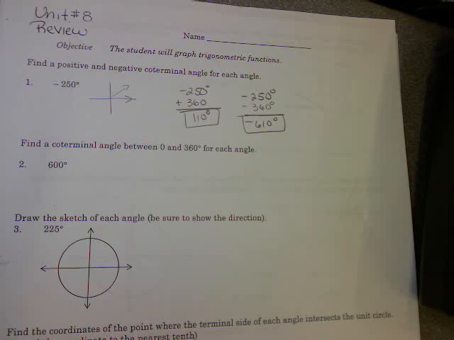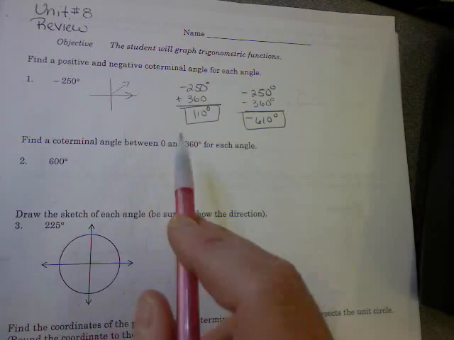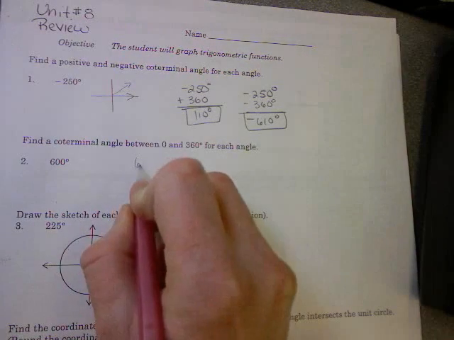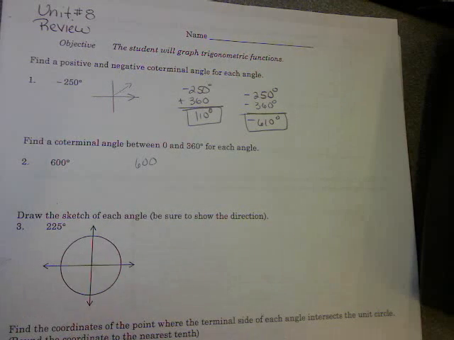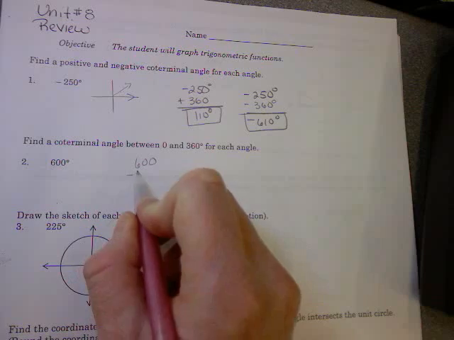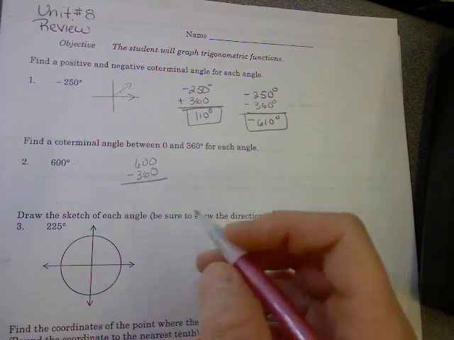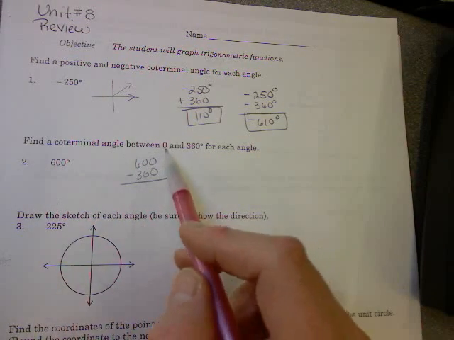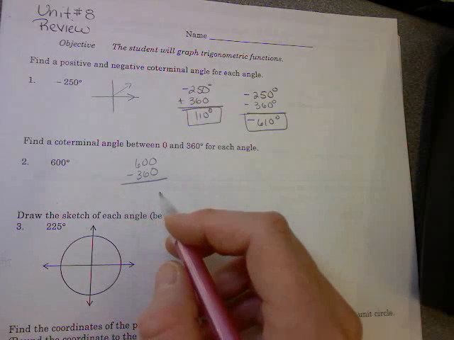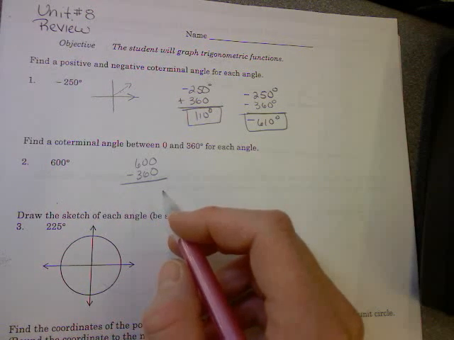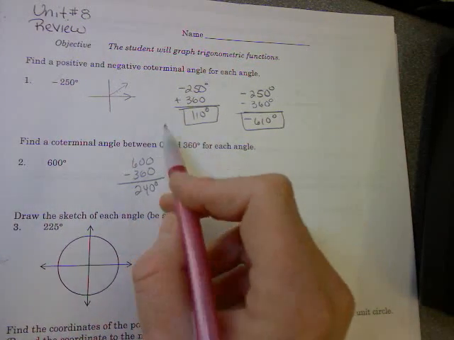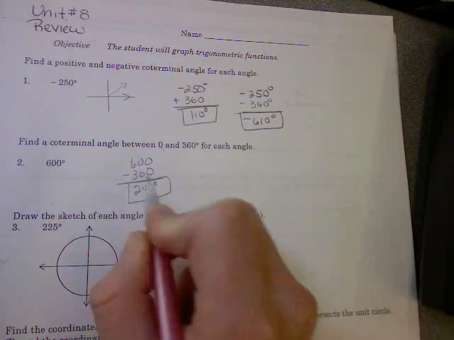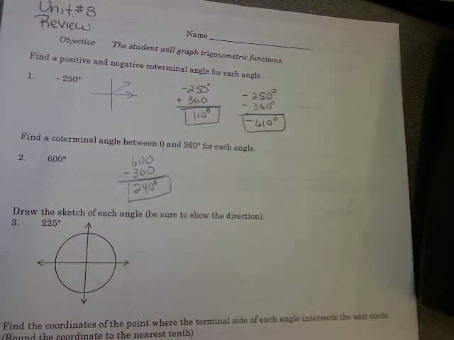Find a coterminal angle between 0 and 360 degrees. So whatever our answer is, the number has to fall between 0 and 360. So since 600 is above 360, we need to get back down. So we're going to subtract 360 because that's the only way to get into the interval of 0 and 360. So if we take 600 and subtract 360 from it, we will get 240. Since 240 lies between 0 and 360, that is our answer for number 2.